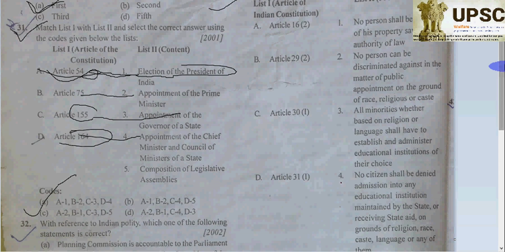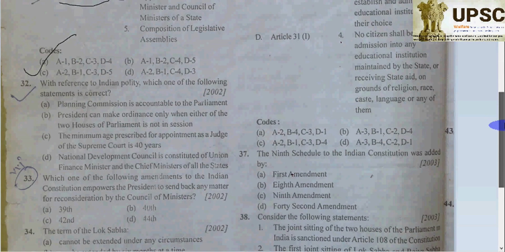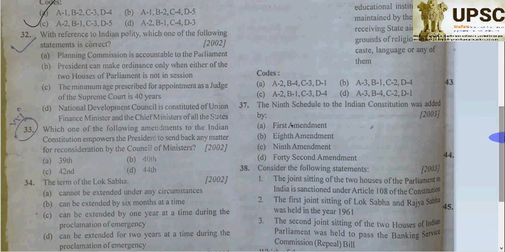Now question 32. With reference to Indian polity, which one of the following statements is correct? We have to choose the correct one. The first option says the Planning Commission is accountable to Parliament. This can be considered. So which one is going to be correct here?